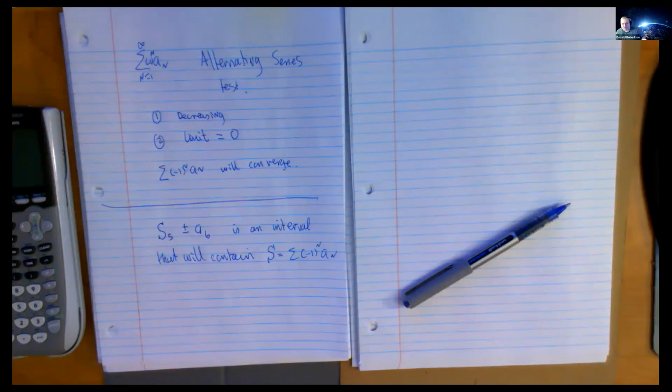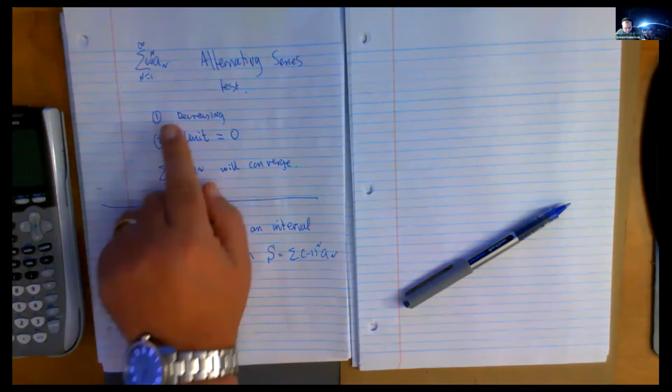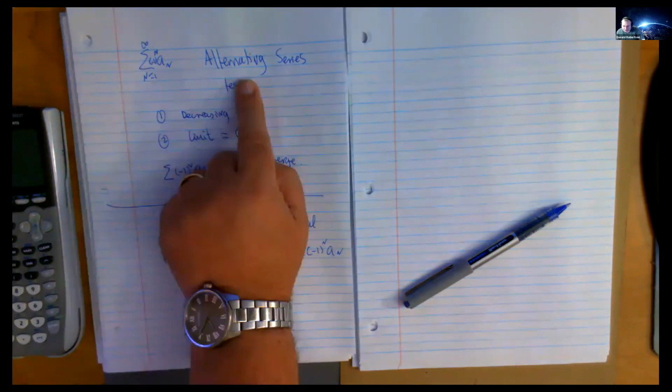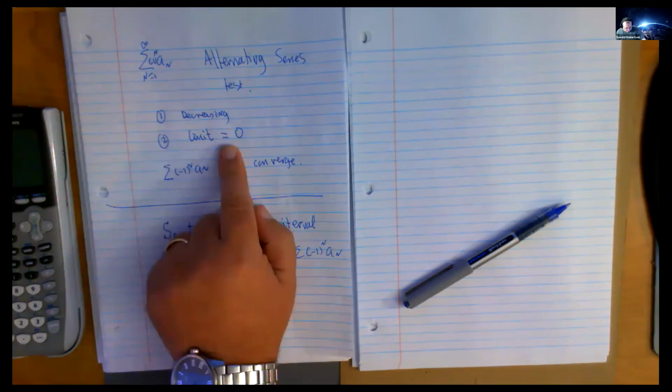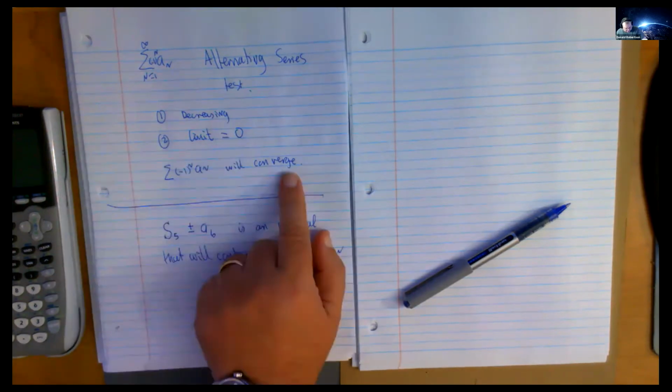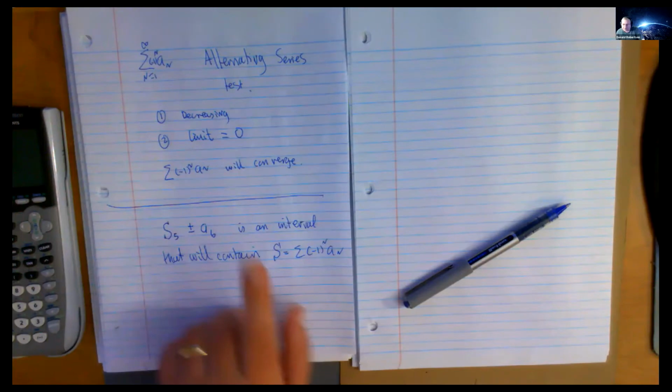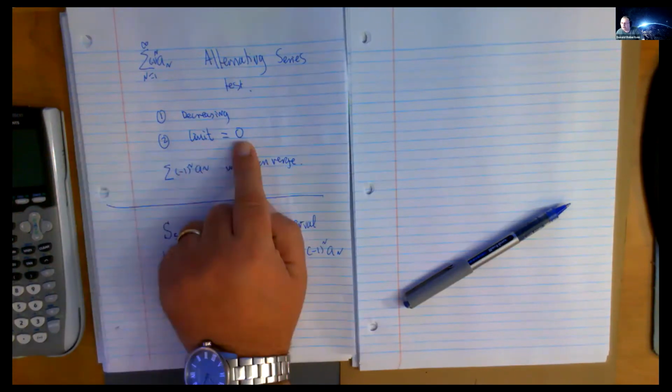Okay, as long as your head is moving and I can't see anything, I will assume that you can hear me. Alternating series: if you can prove it's decreasing and you can prove that its limit is 0, then you have convergence. If you can prove to me that the limit is not 0, then you have divergence.